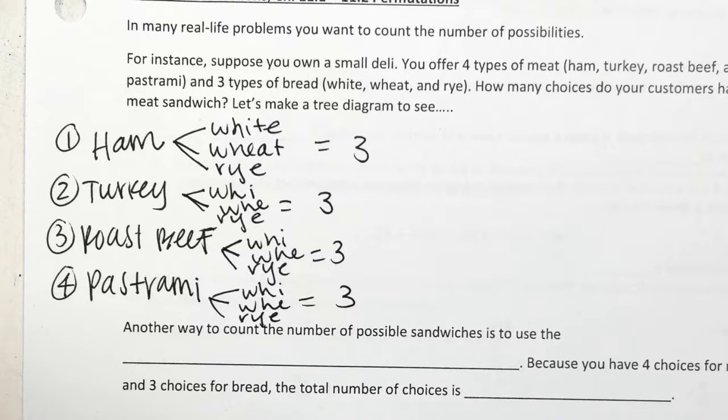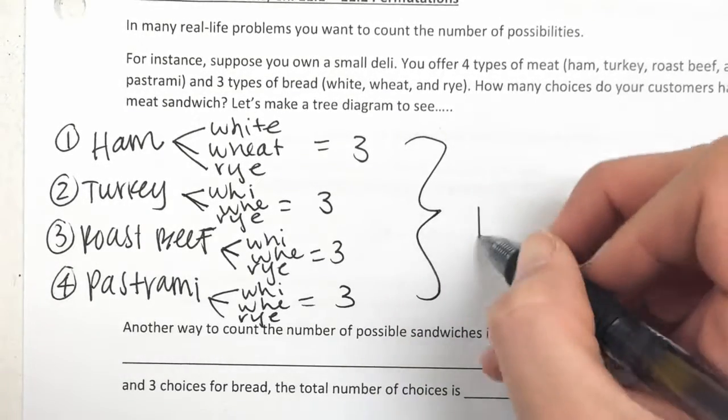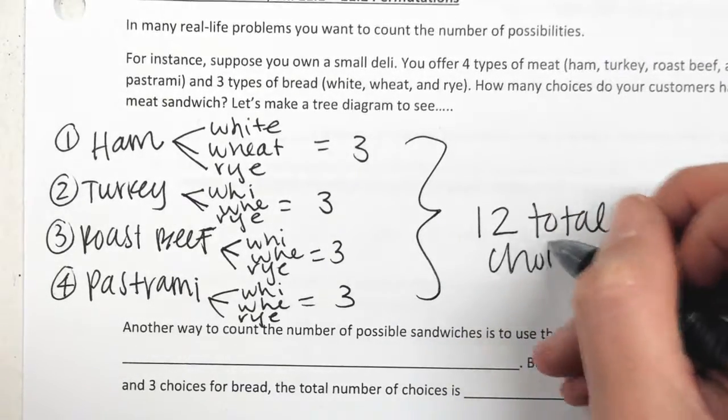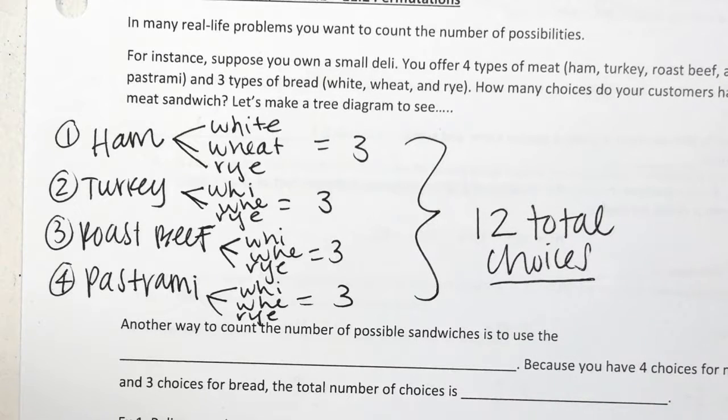So if we add up all our different choices, how many different combinations could they have in total? 12. Good. Thank you, Eric. Your notes are in the blue folder, and they have your name on them.